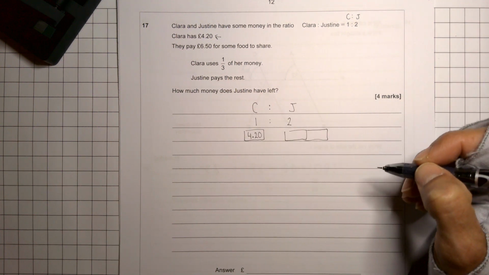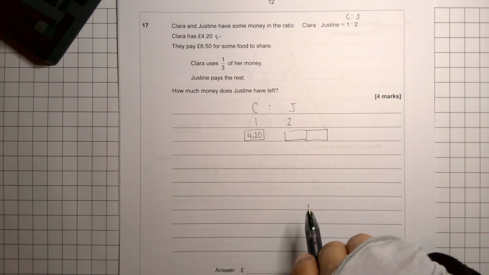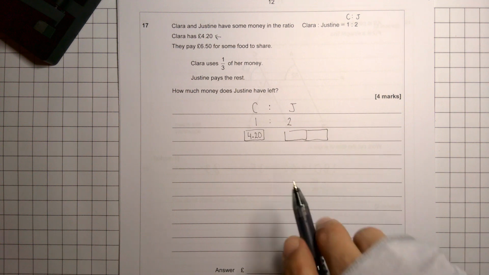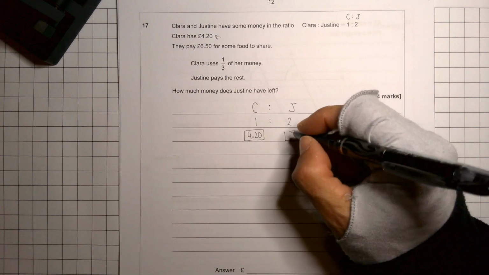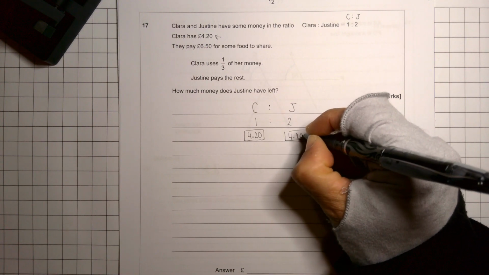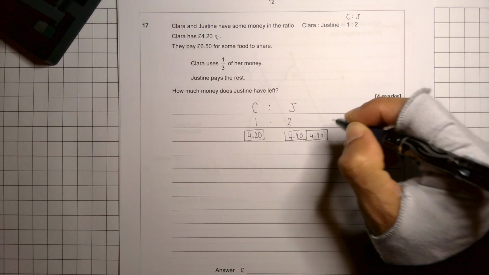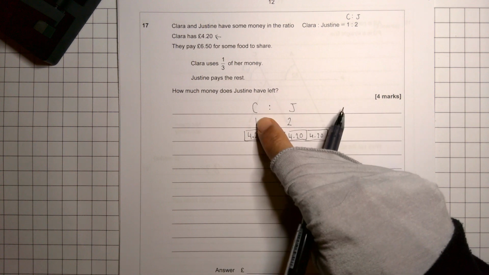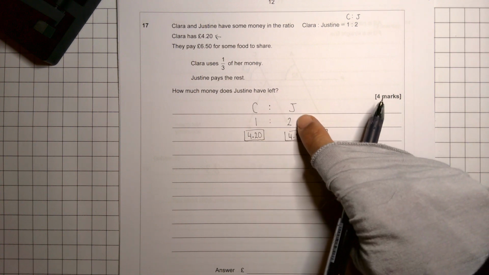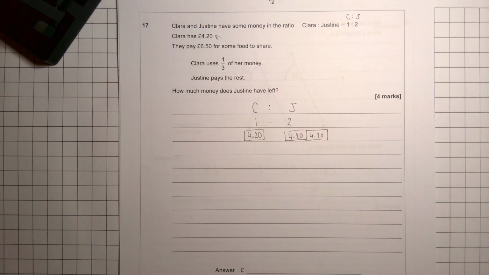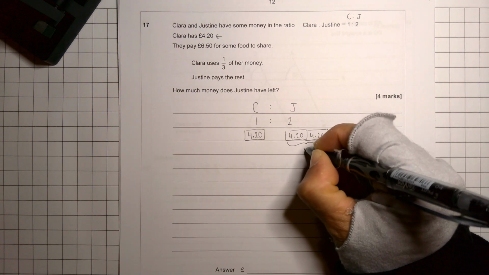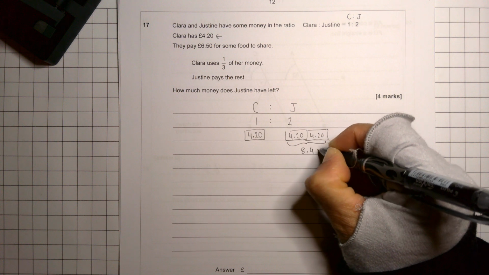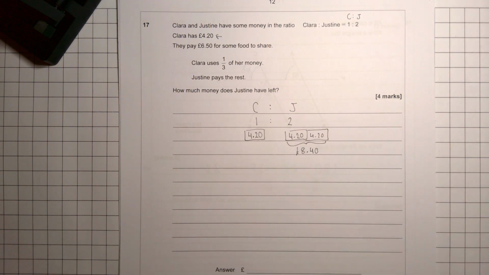Now if each of these boxes has the same value, Clara gets 1, Justine gets 2 of them. Or the other way to think about it is 1 times £4.20 gives you this answer, 2 times £4.20 will give you that answer there. So if you add those together, you'll end up with £8.40. So that's what Justine has.